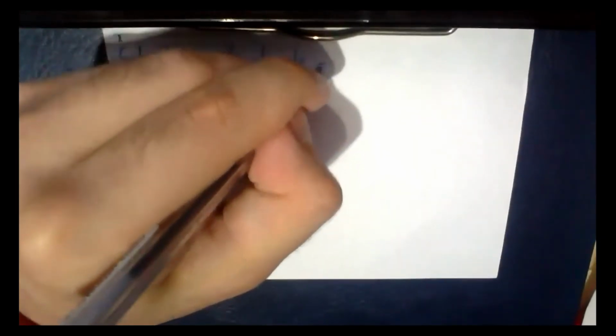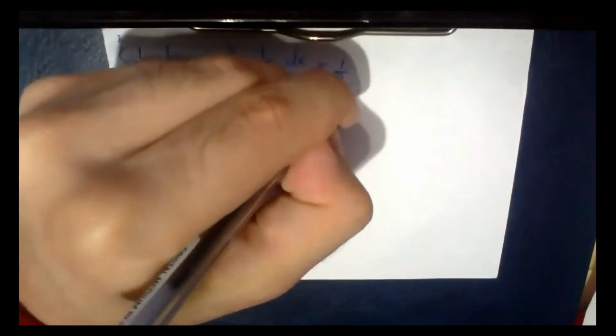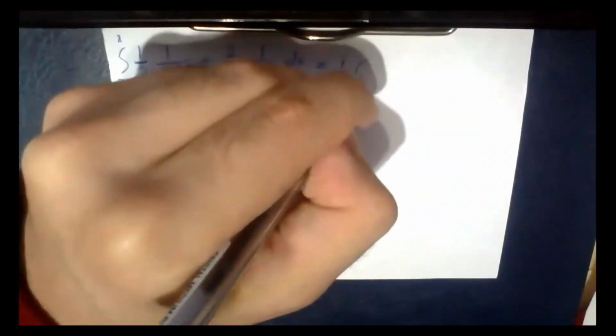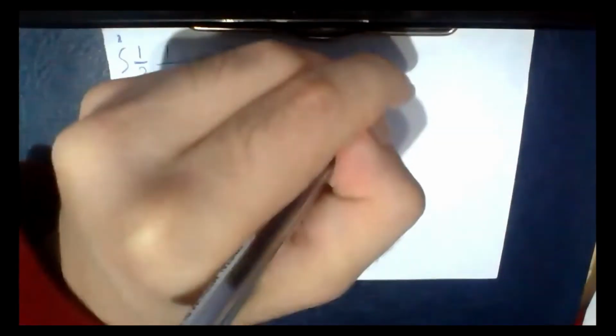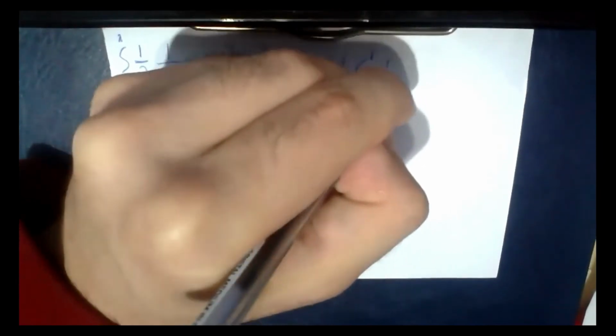And this integral will be 1 over 3 times the integral from 0 to 1 of 1 over x plus 2 dx plus 2 over 3 times the integral from 0 to 1 of 1 over x plus 1 dx.